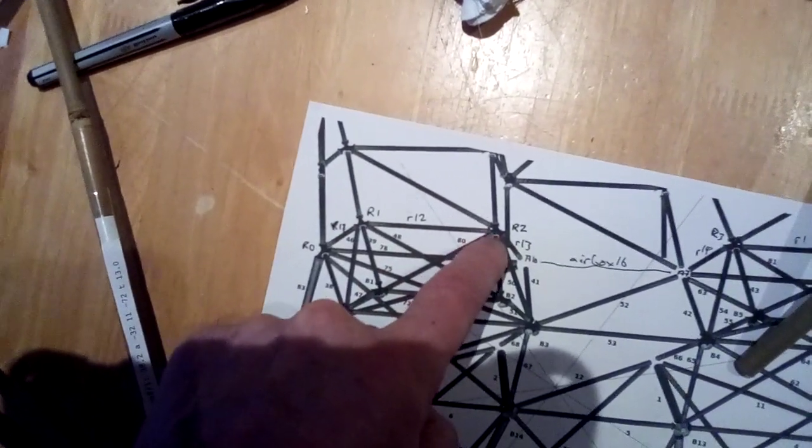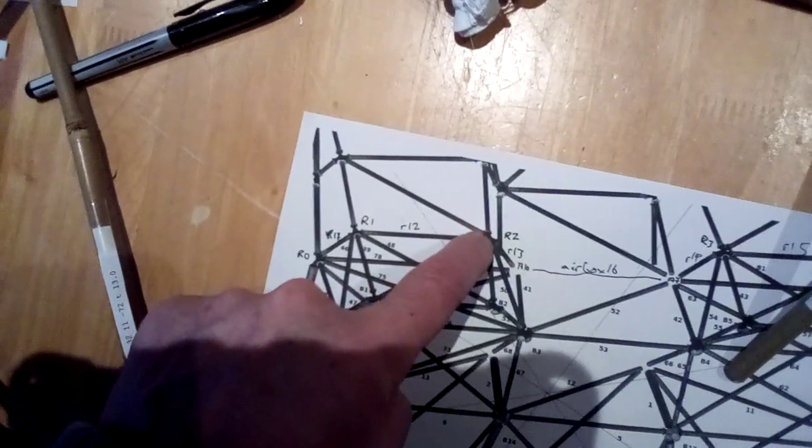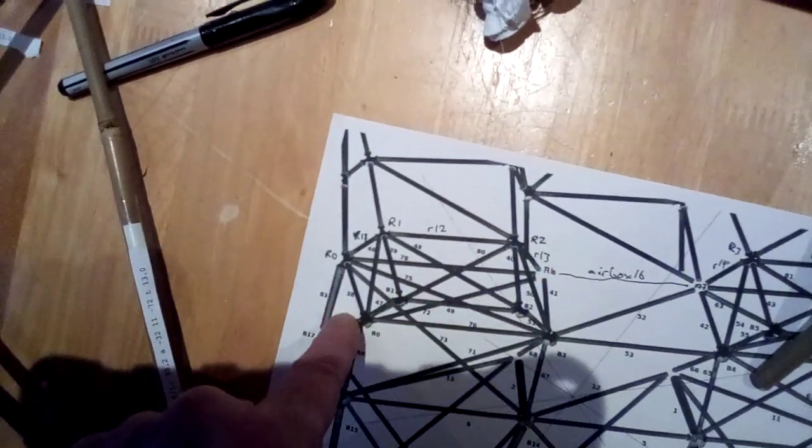What about this one? R13 down to there, R50 down to there, R80 down to there. Yes. All right. So here's one I prepared earlier.